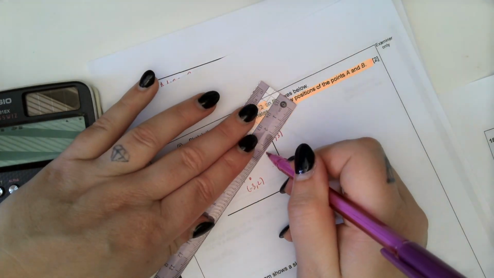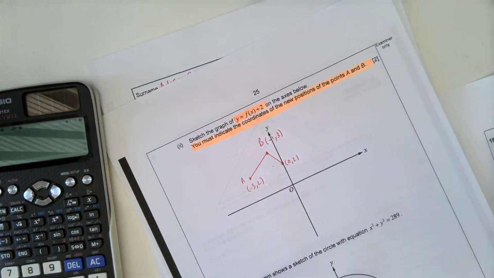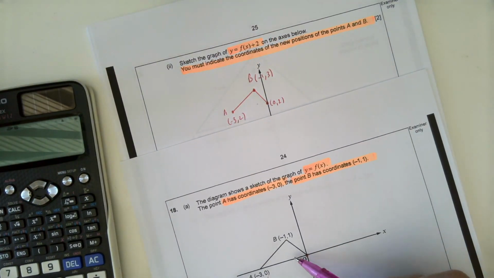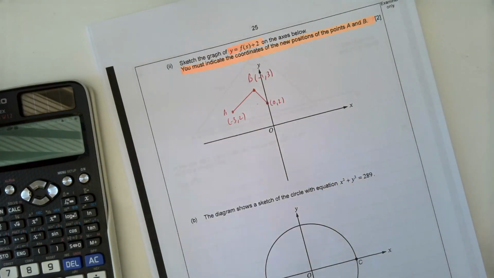There. So we're going to draw that in as best as we can with those points labelled. And you can see then that this graph, everything has shifted up 2 places.